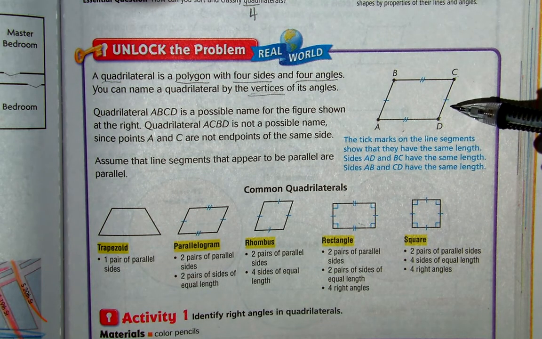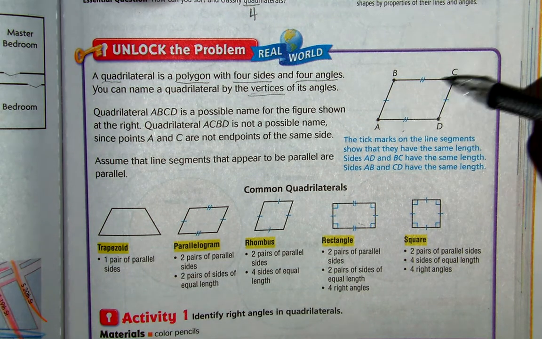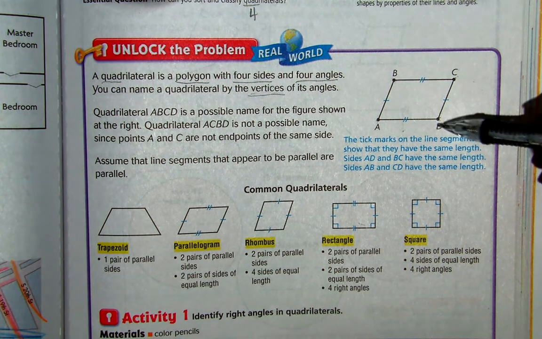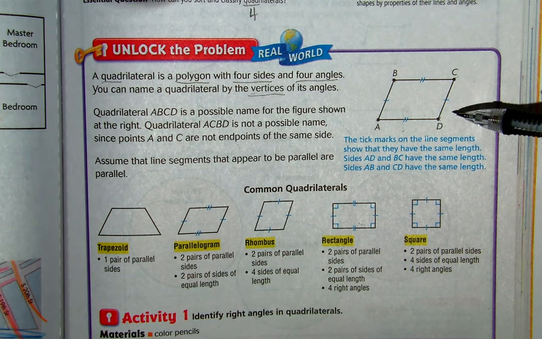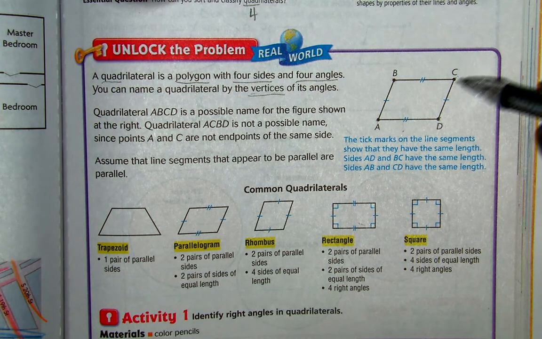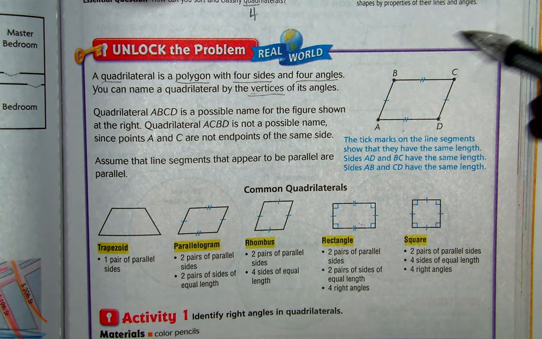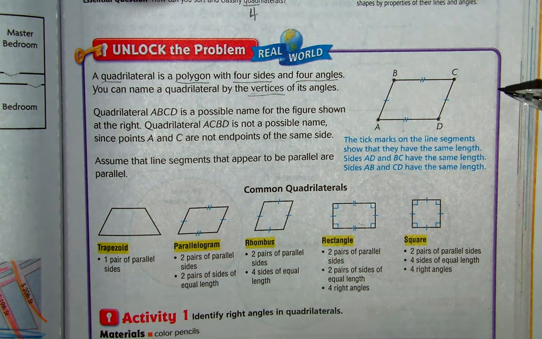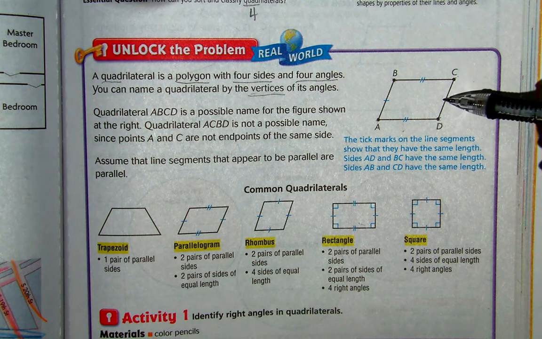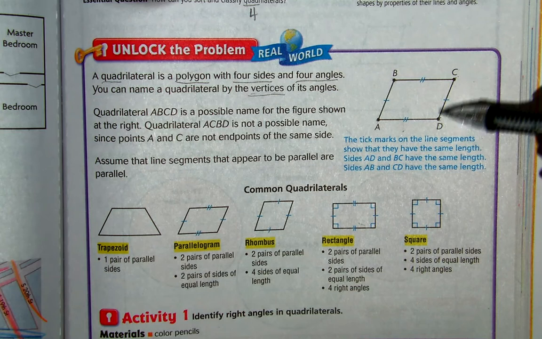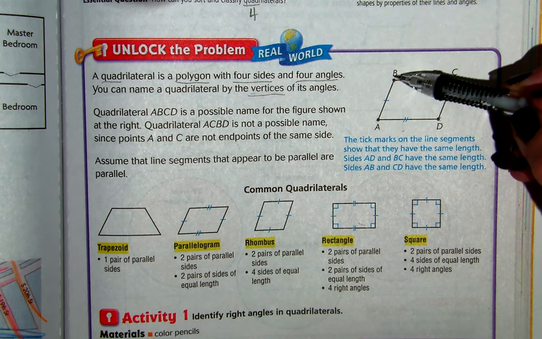But quadrilateral ACBD is not a possible name, since points A and C are not endpoints on the same side. And we have to assume that line segments that appear to be parallel are in fact parallel, which means they continue on and on and on, and they never intersect. The tick marks on the line segment show that they have the same length. So this line segment CD is the same as this line segment AB.